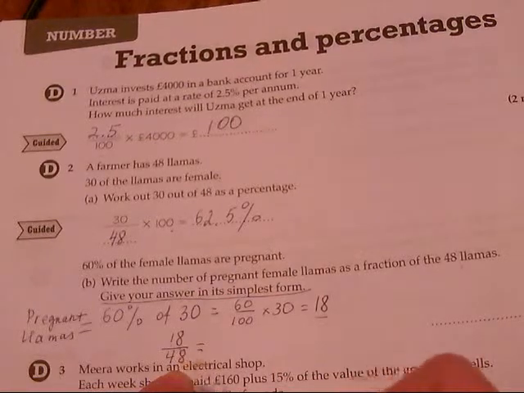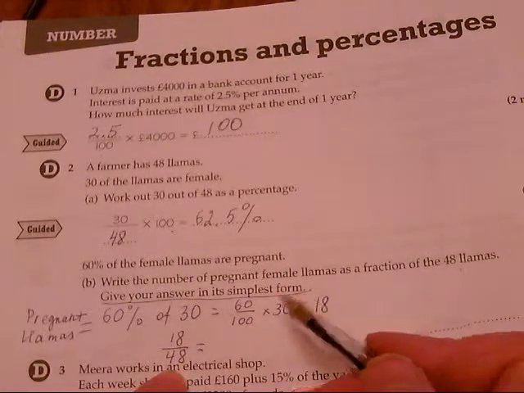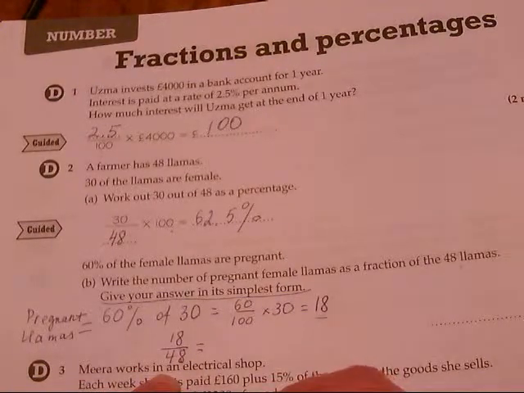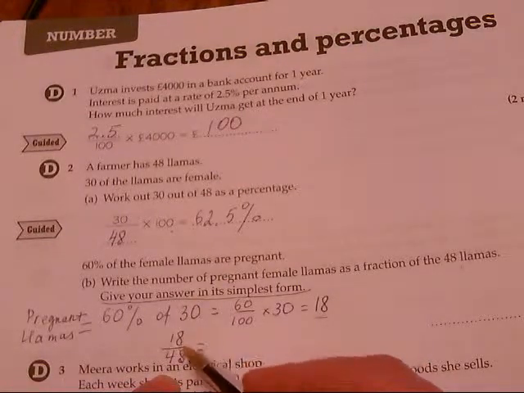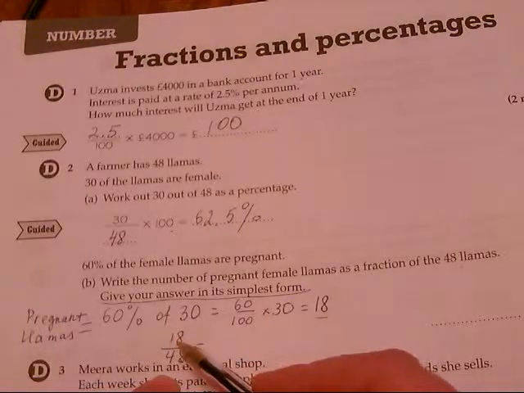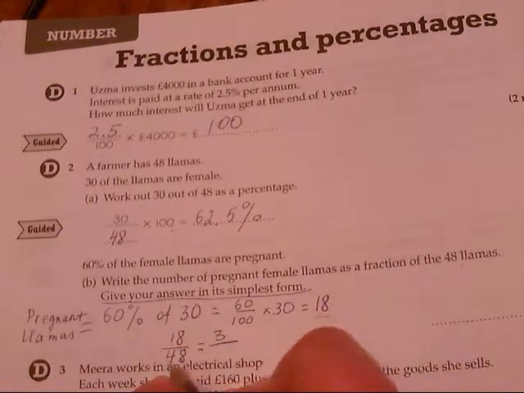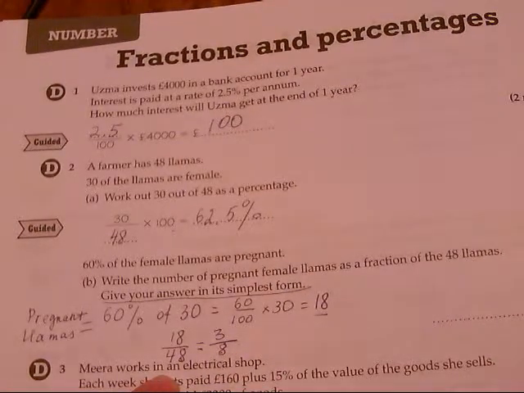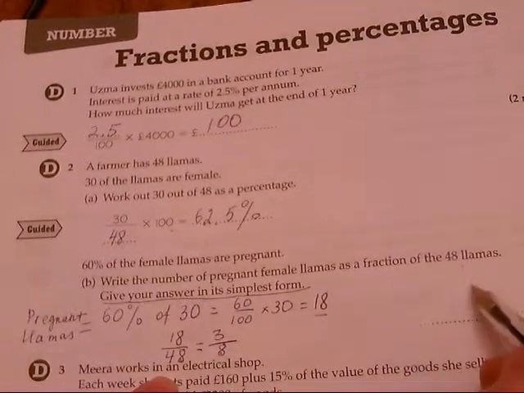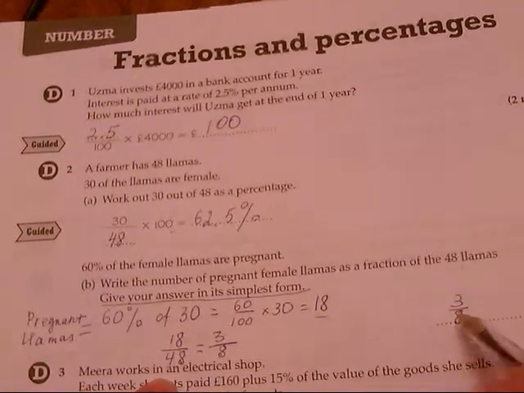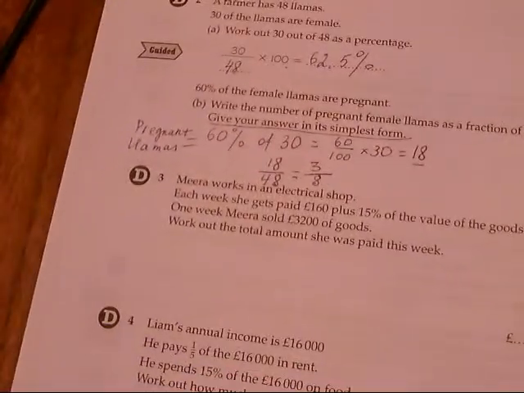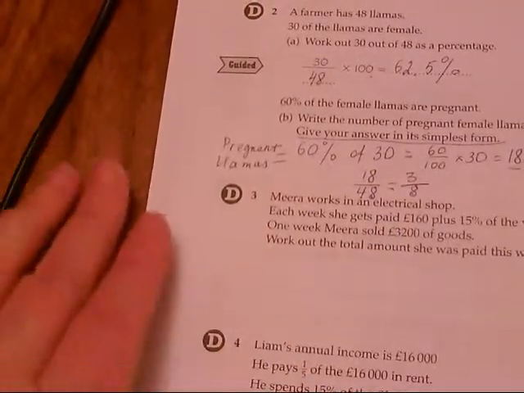So 18 divided by 48. I will be simplifying. I see it is an even number, so I could divide by 2, or you can notice perhaps that it's also divisible by 6, so I can divide straight by 6. 18 divided by 6 is 3, and 48 divided by 6 is 8, and 3/8 is already in simplest form, because there are no other numbers that can divide both 3 and 8. So I'm writing my answer 3/8. Done.